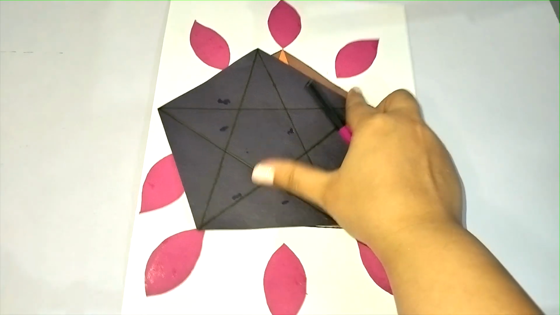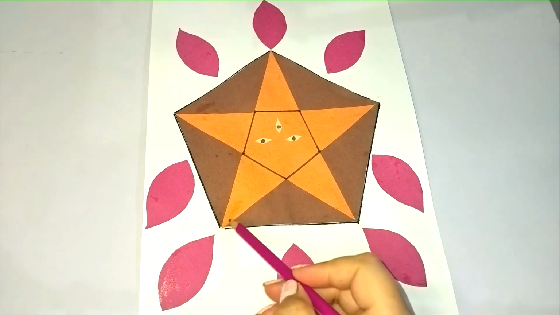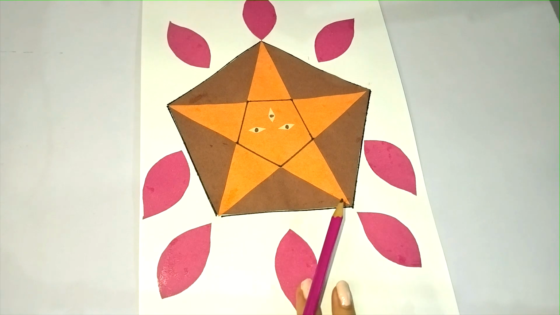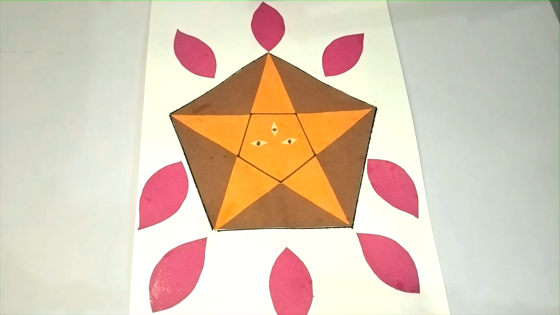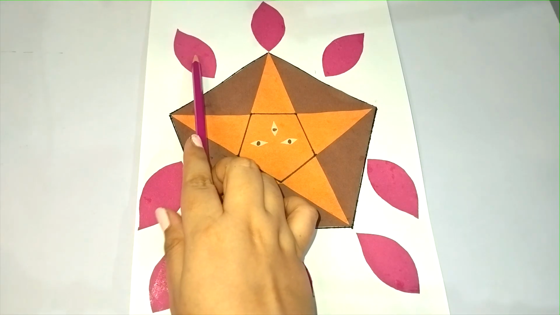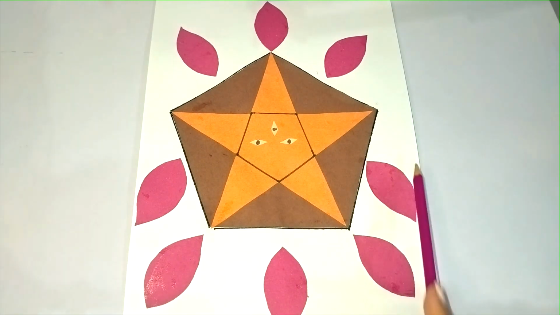So 5-pointed stars, 1, 2, 3, 4, and 5. And then around the star, there are 8 petals, 8 lotus petals, 1, 2, 3, 4, 5, 6, 7, and 8.